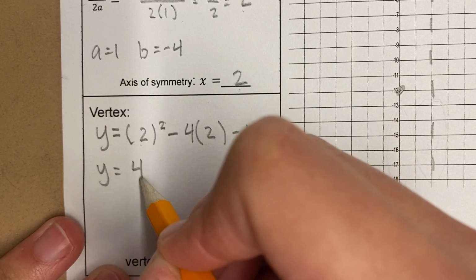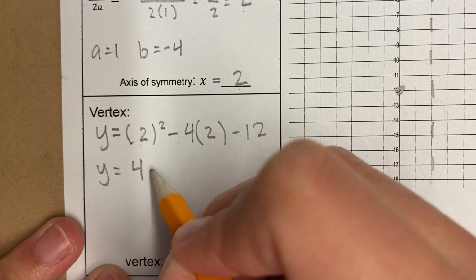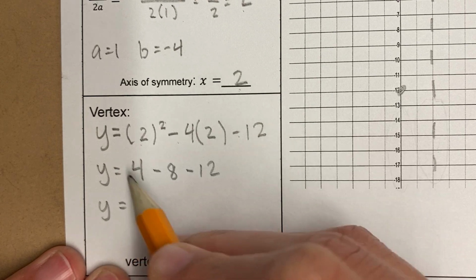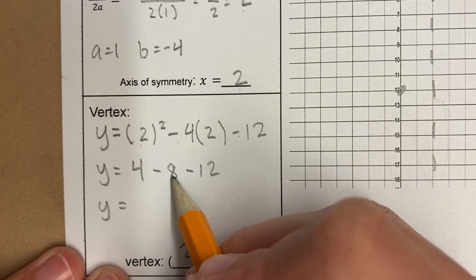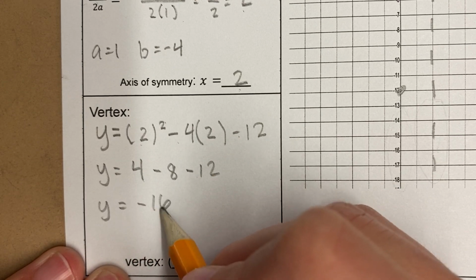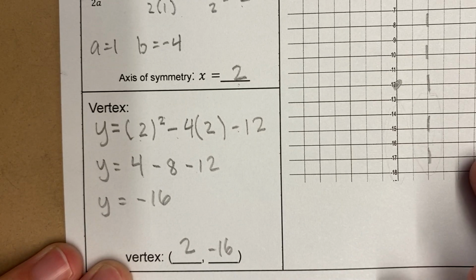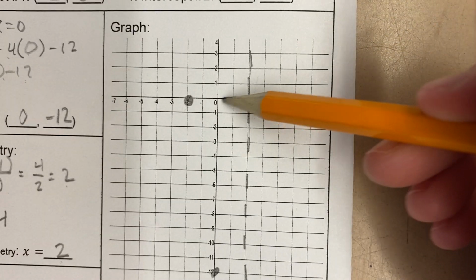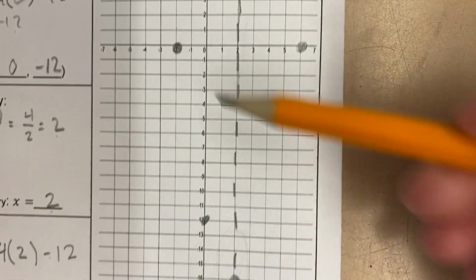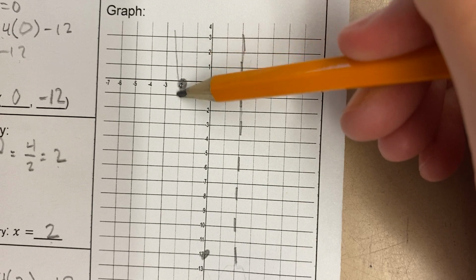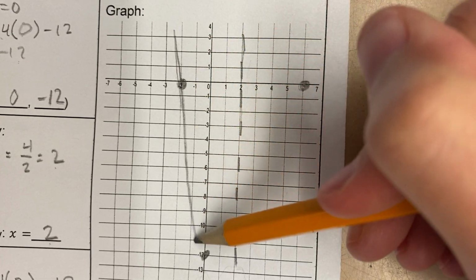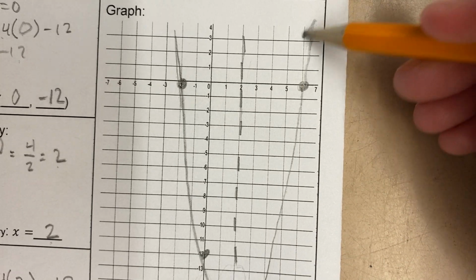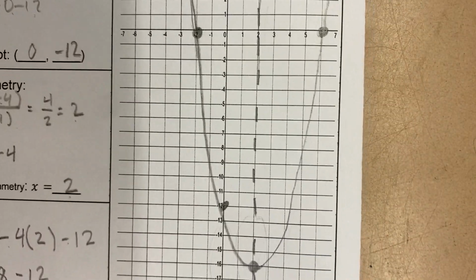2 squared is 4. Negative 4 times 2 is negative 8, minus 12. You can just put this whole thing right in your calculator, but 4 minus 8 is negative 4. Minus 12 is negative 16. 2, negative 16. And when I graph this, that's the point. Look, 2, negative 16. That's my vertex. And you can see that my parabola looks pretty good. All right, there it is.